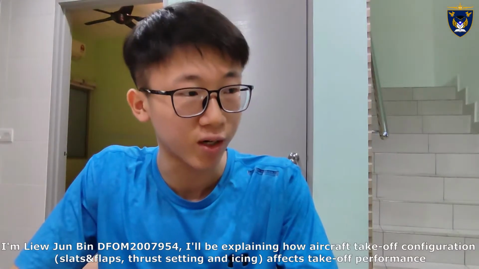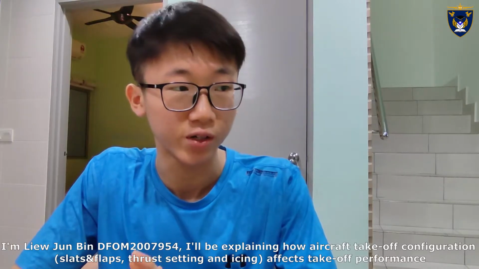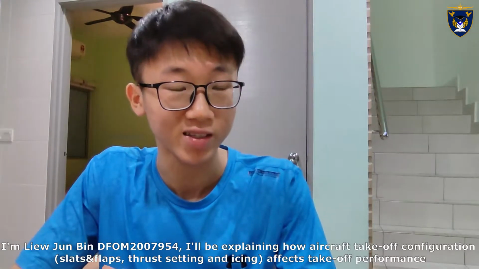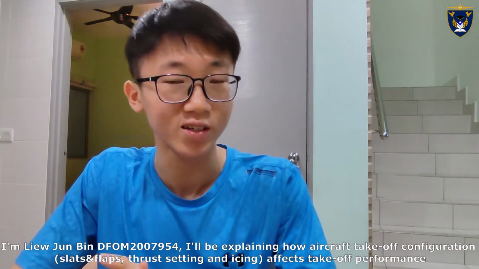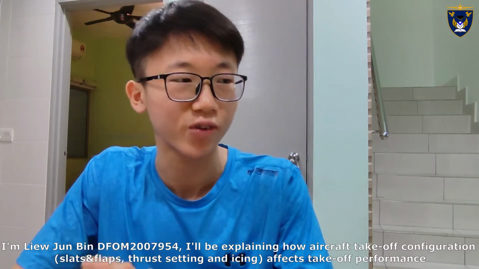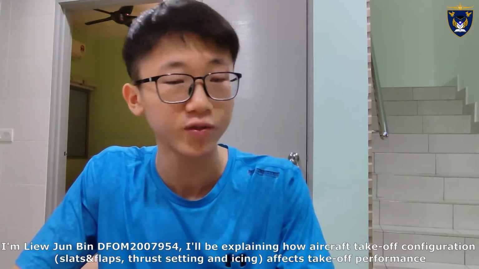So I explained how aircraft configurations, flap slat setting, takeoff thrust setting, and airframe contamination, how these kinds of factors affect takeoff performance. So first thing first, flaps.